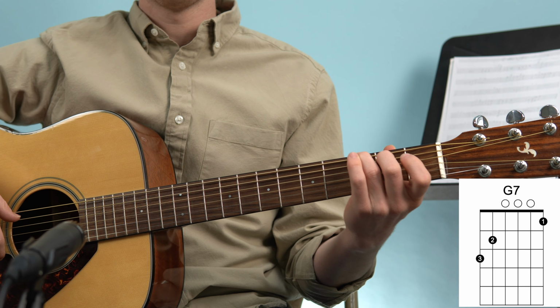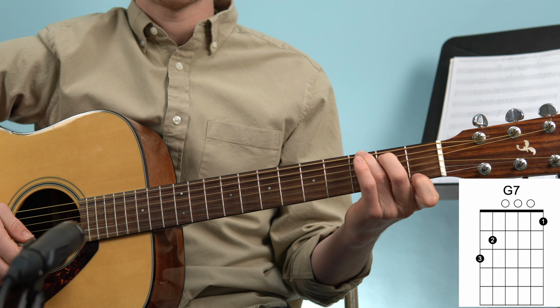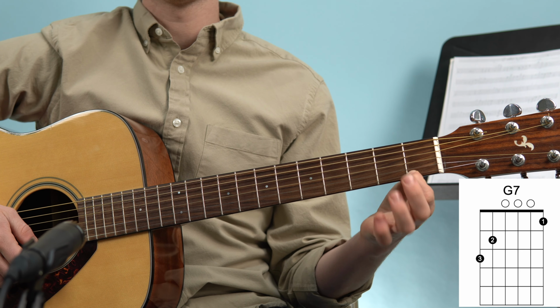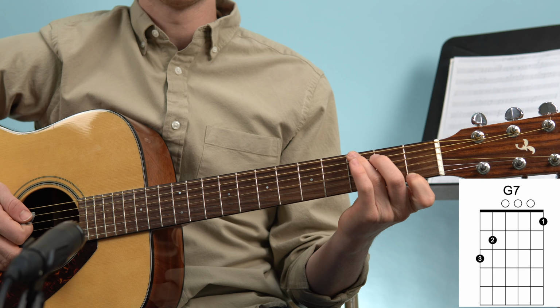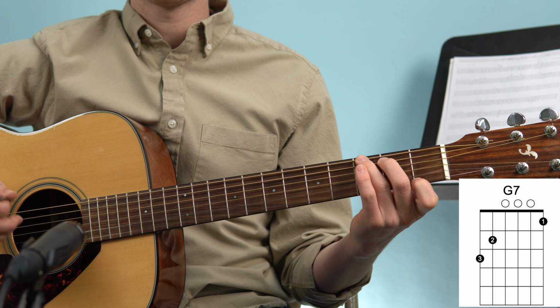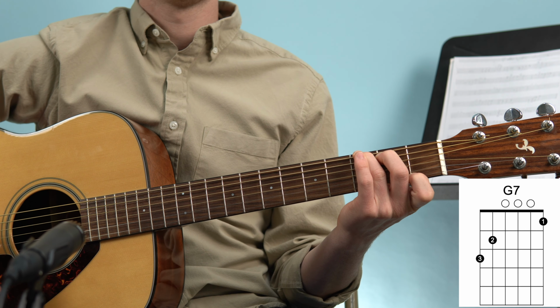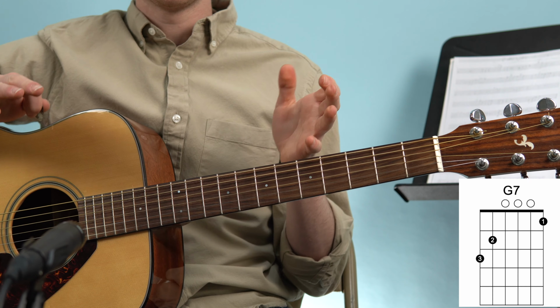For our G dominant 7, we're going to have our ring finger on the 3rd fret of our low E string, our middle finger on the 2nd fret of our A string, our open D, G, and B strings, and then the first finger, our index finger, on the 1st fret of that high E string. You're going to play all 6 strings together. To make sure the chord sounds great, hit each string individually. Now, if they're all ringing out, you're ready to go.